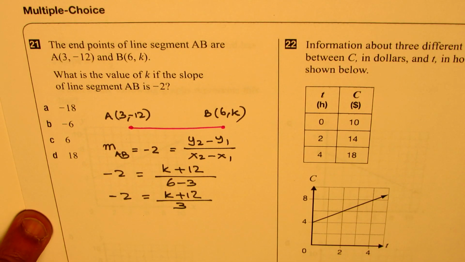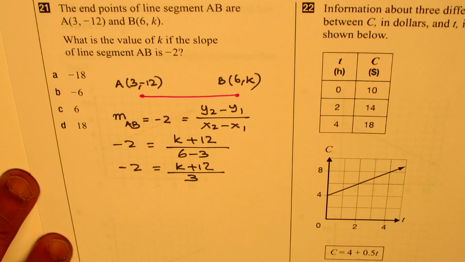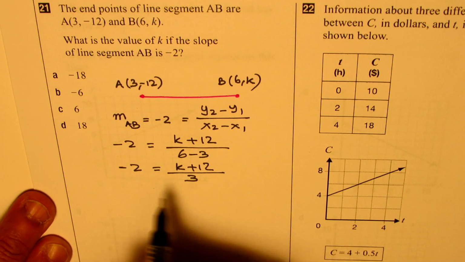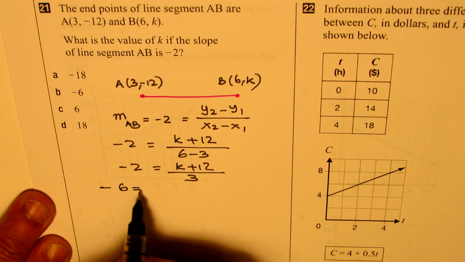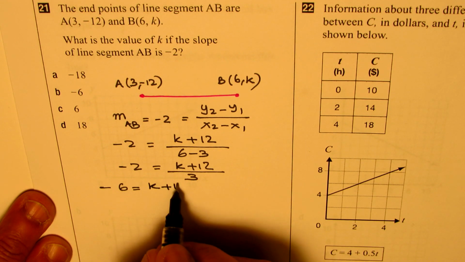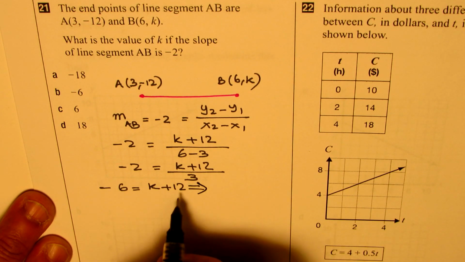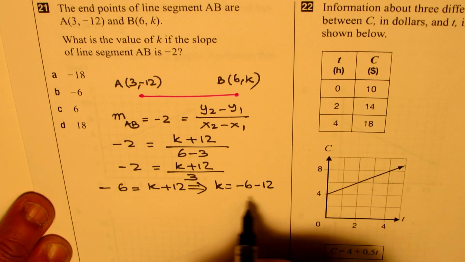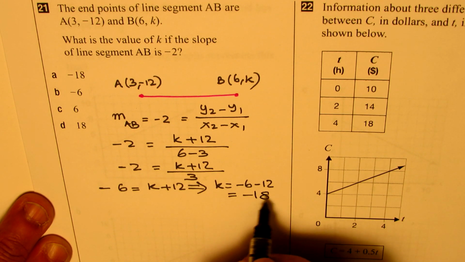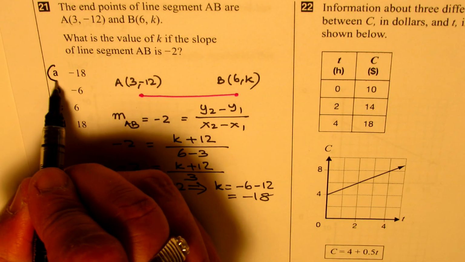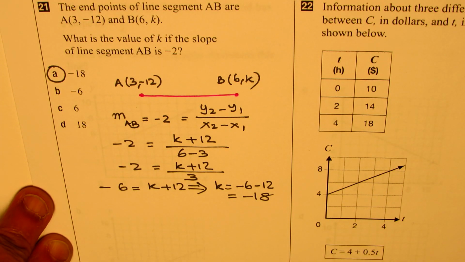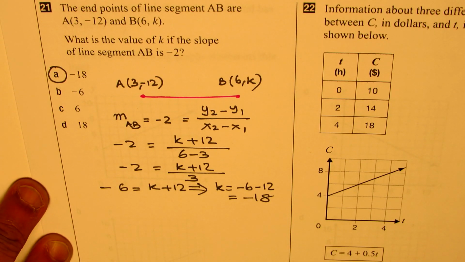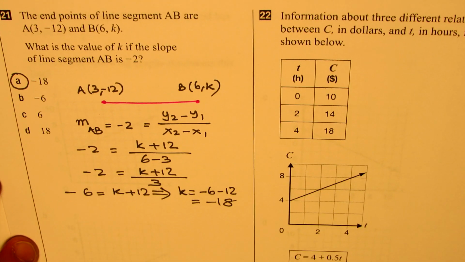And now we can solve it by cross multiplication, right? So we'll cross multiply. So we get minus 6 equals k plus 12, and that gives you the value of k as equal to minus 6 minus 12, which is clearly minus 18. And therefore, option A is the right option. Clear? Now let's look into question number 22.